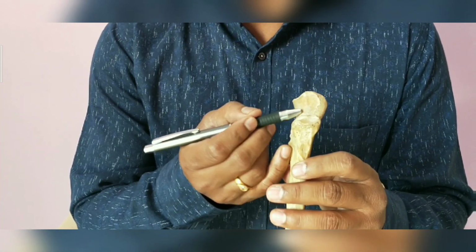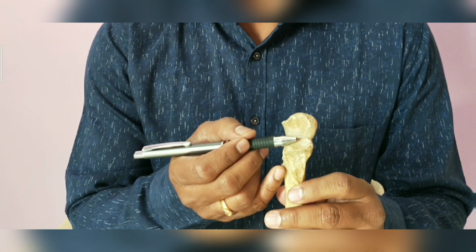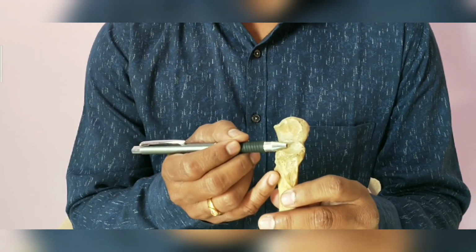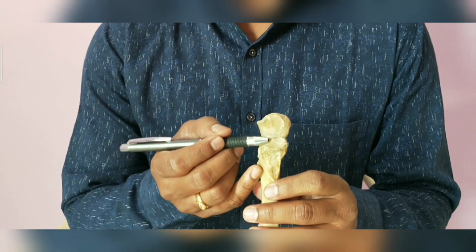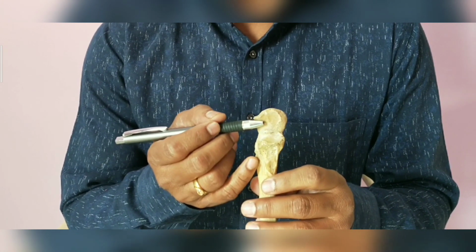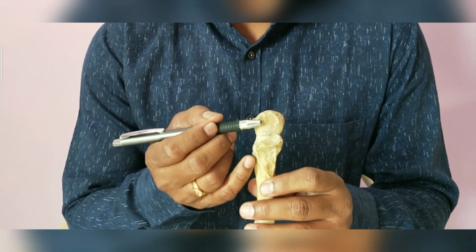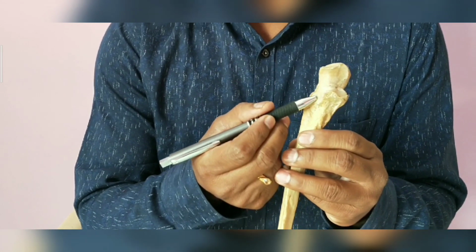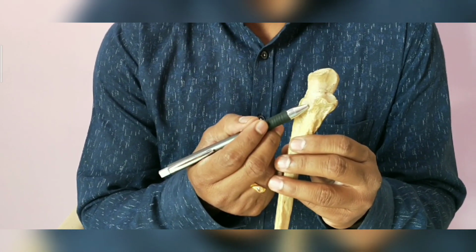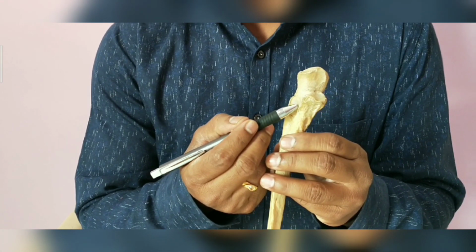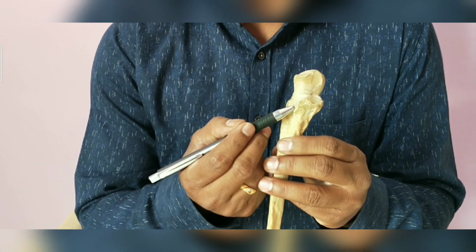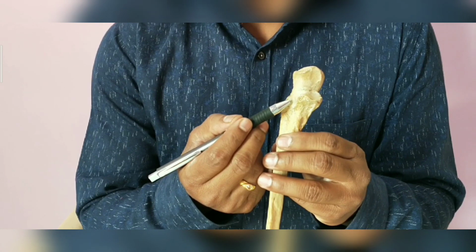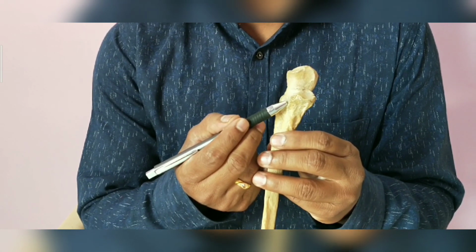This is the notch. This notch is known as what? The trochlear notch, which articulates with the trochlea of the humerus to form the elbow joint. This is the radial notch, which articulates with the head of the radius and forms the superior radioulnar joint.